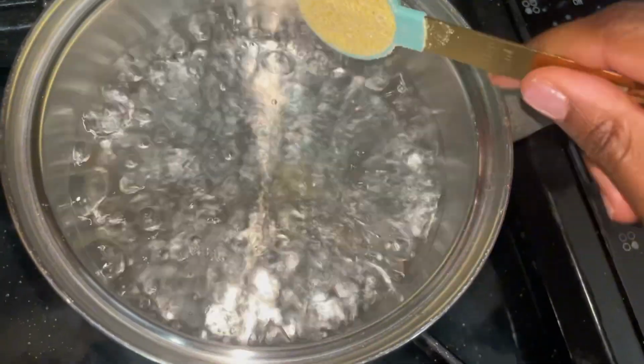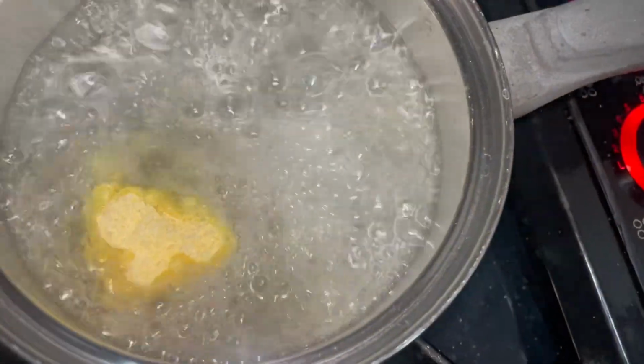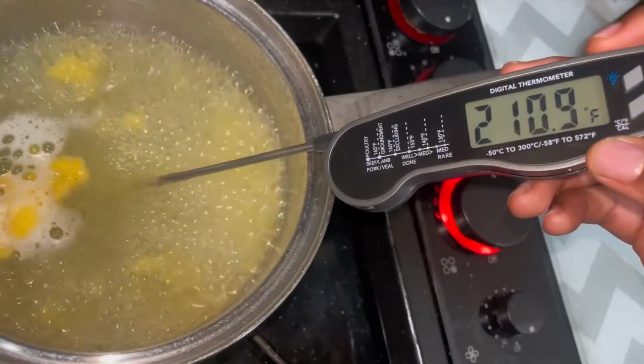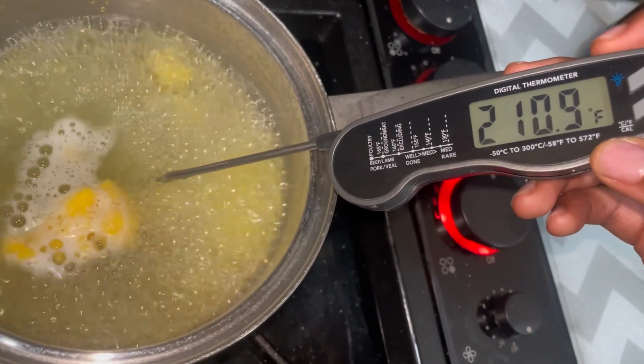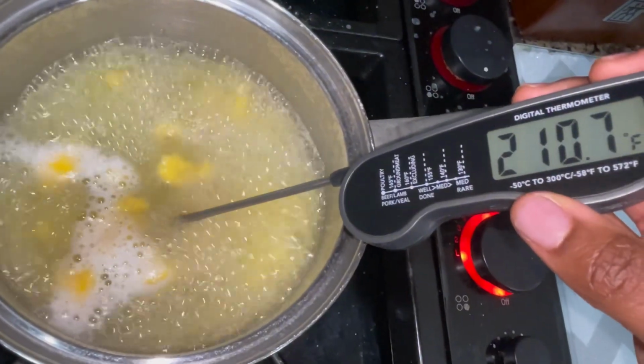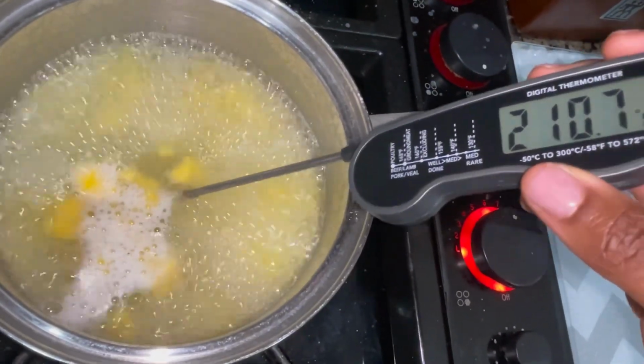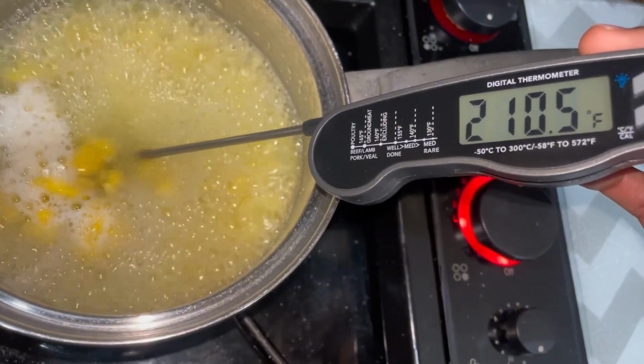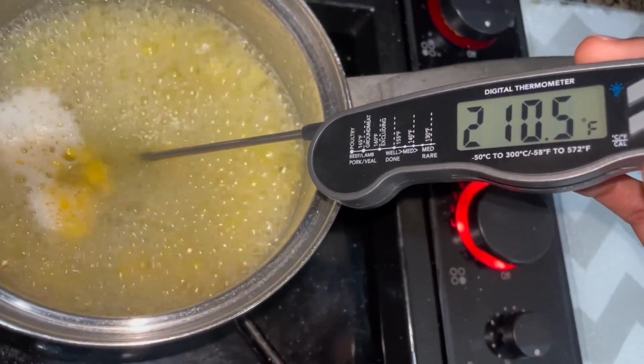The last process of part 1, I repeated the same steps for cornmeal. The effect cornmeal had was little. 1 and 3 tablespoons read at the same temperature of 210.7. Since cornmeal doesn't dissolve well, it doesn't have much effect on the vapor pressure.